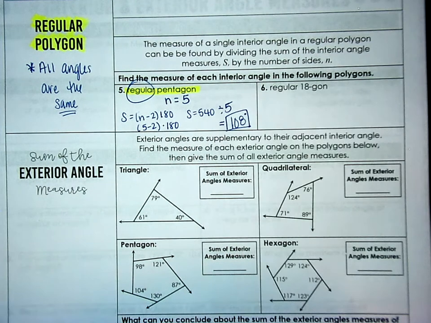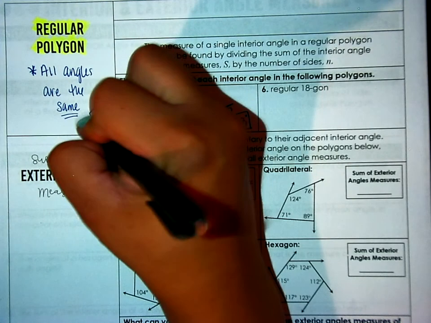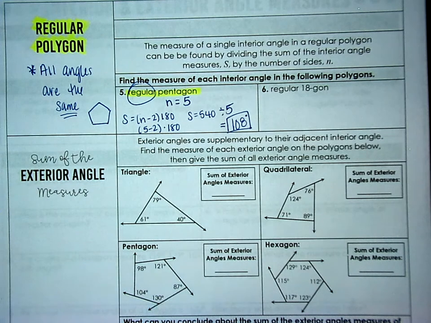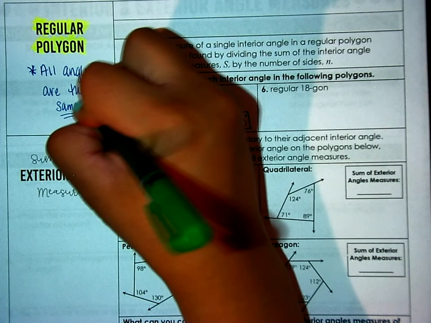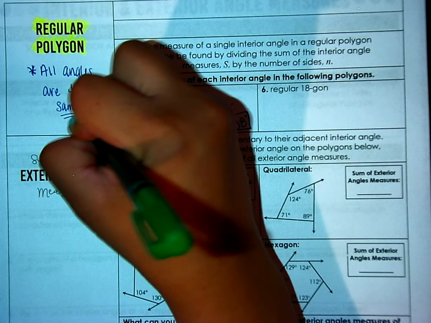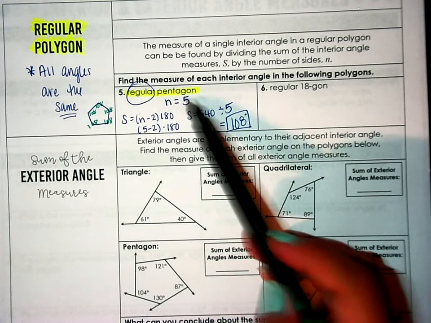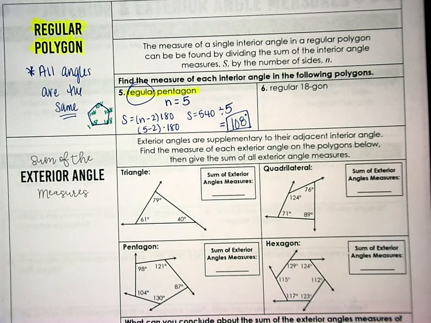Basically, and I'll just do this on this one, I won't do it on all of them, obviously, especially not this 18-gon. What this is saying is, we had a pentagon, and that's just a quick sketch of a pentagon, and it was regular. Every single angle was 108. Okay, so all of the angles were 108. And the way we figured that out is first we found the sum, then we divided it by 5 because that's how many sides it has, and that gave us our answer.